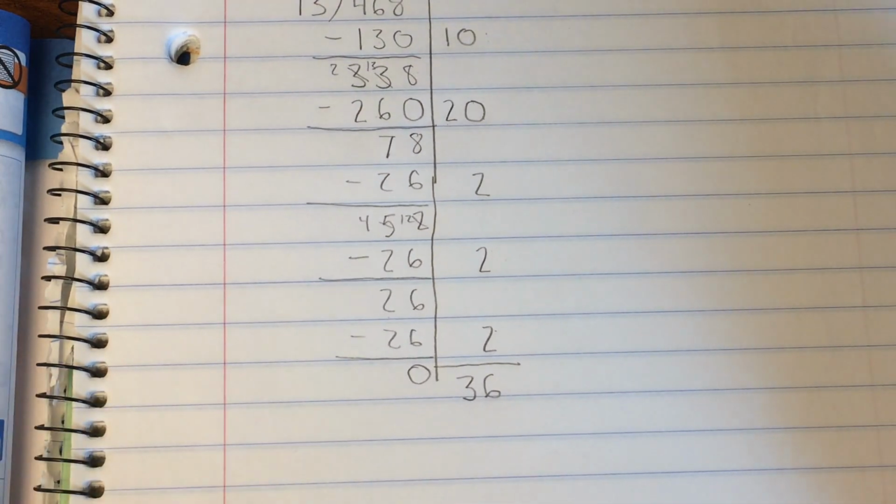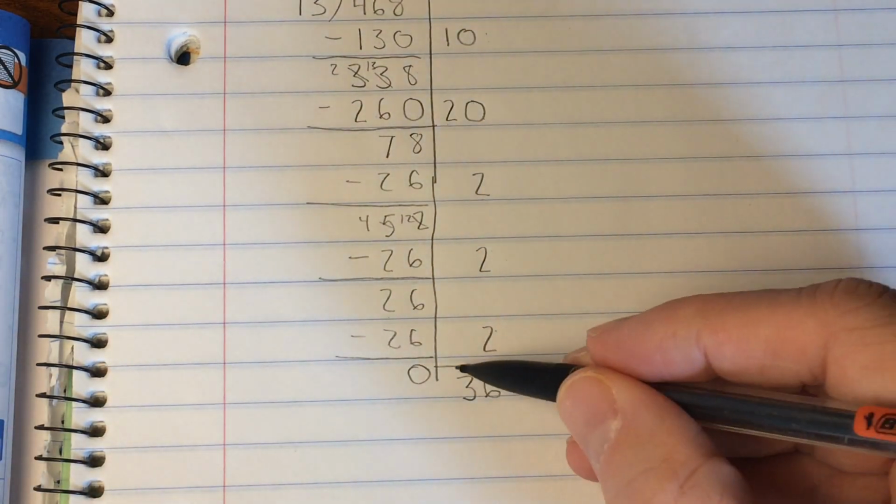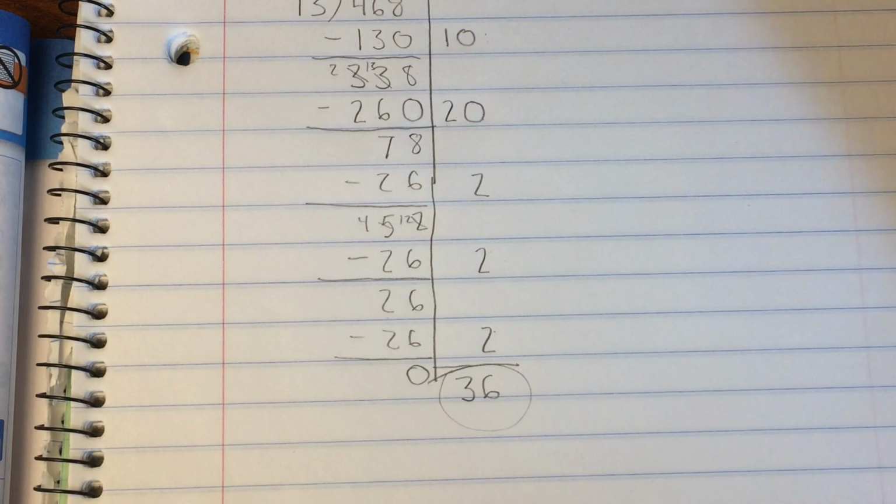And our answer with the whole number division was 36. And ask yourself, is 36 close to 5? And you might say, well, kind of. It's 31 away. So let me ask you this. Is there a place we could stick a decimal point that would get us even closer to 5?